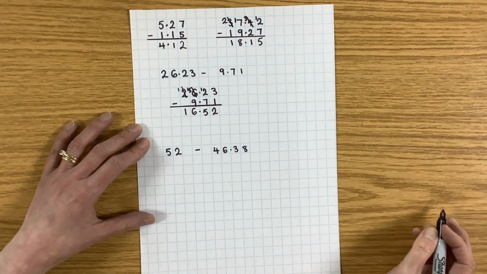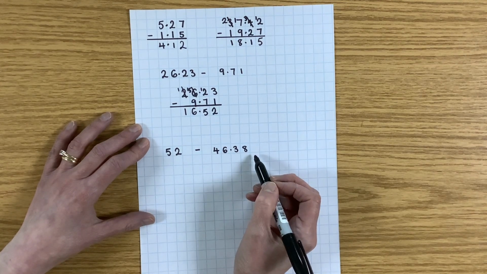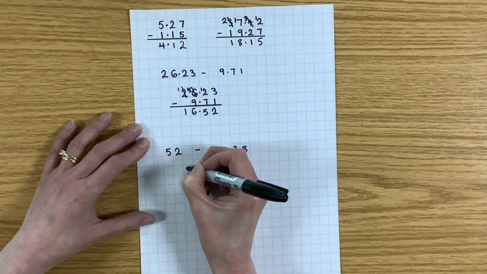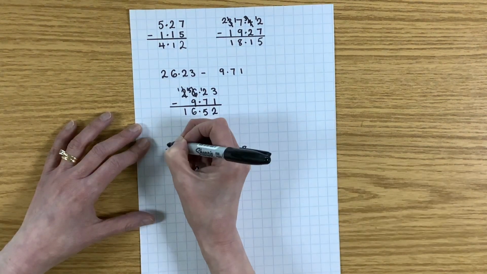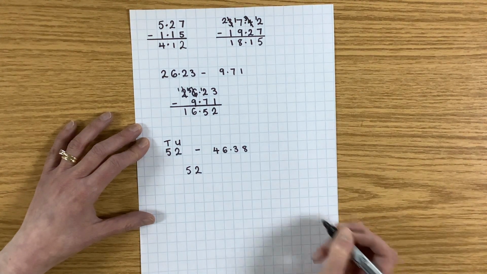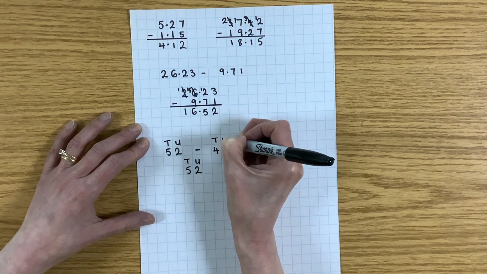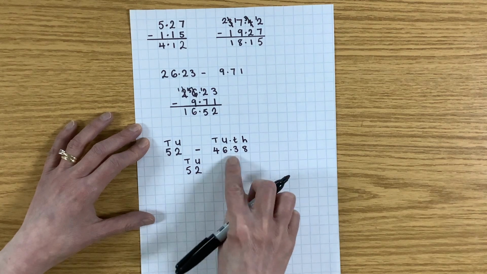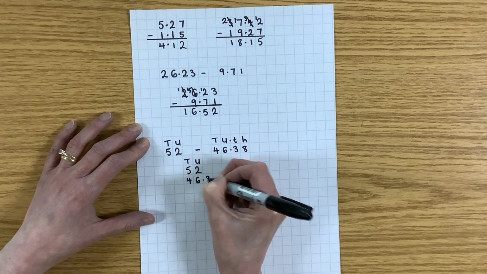Now, this one I'm going to have to think a little bit more about because this is a decimal number, 46.38. There's no decimal point in the 52. So when I go to write it down, I write down my 52. How am I going to put the 46.38 underneath it? Well, 52 is 5 tens and 2 units. 46.38, there's my tens, my units, my tenths, and my hundredths. So the 46 has to go there, 0.38.